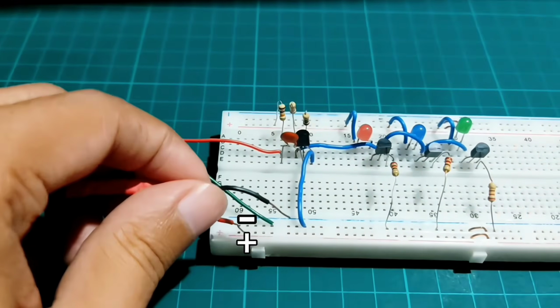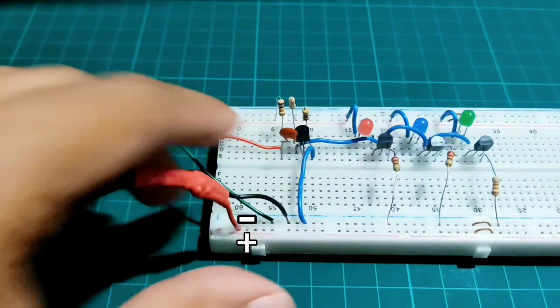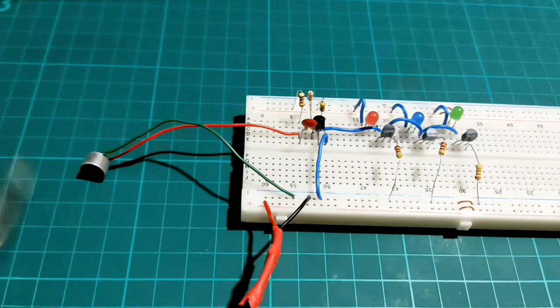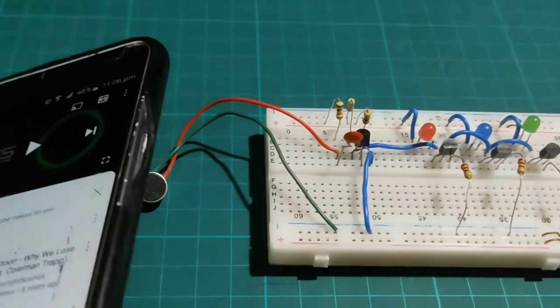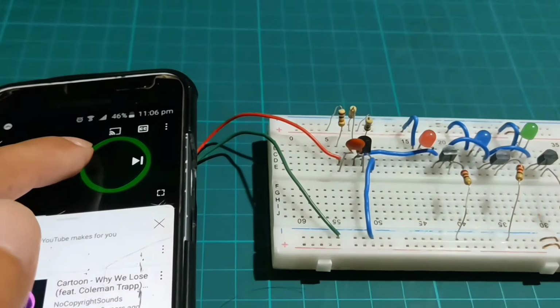Finally, providing power supply. When any sound is detected, then the LED will blink. That's how it works. So I'm using music to make the LED blink.